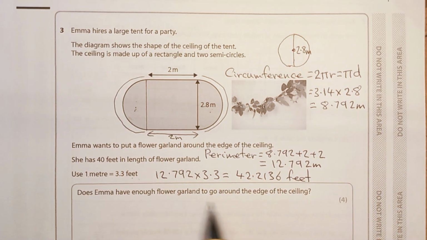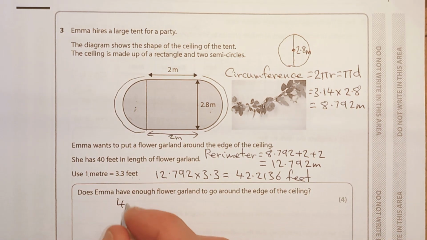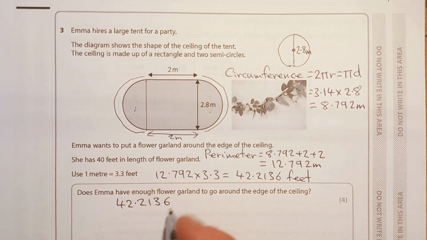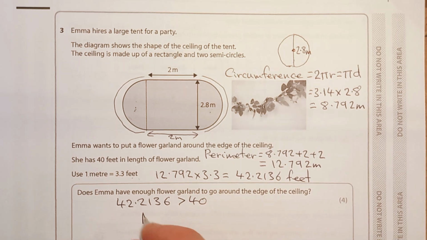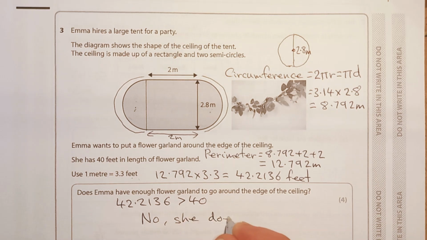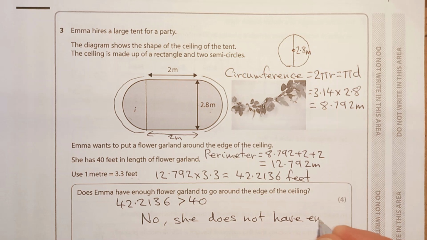Does Emma have enough flower garland? Well, 42.2136, which is what she needs, is more than 40 feet that she has, so no. She does not have enough.